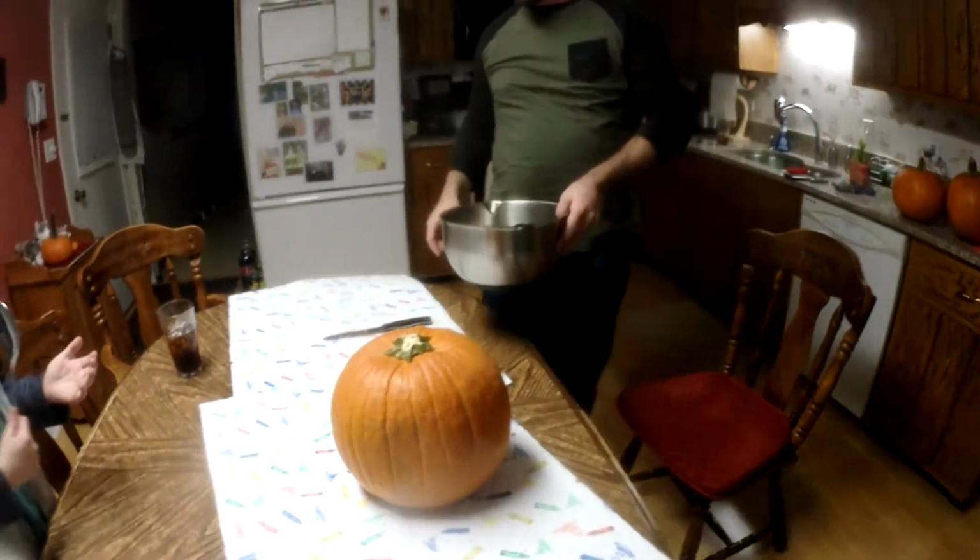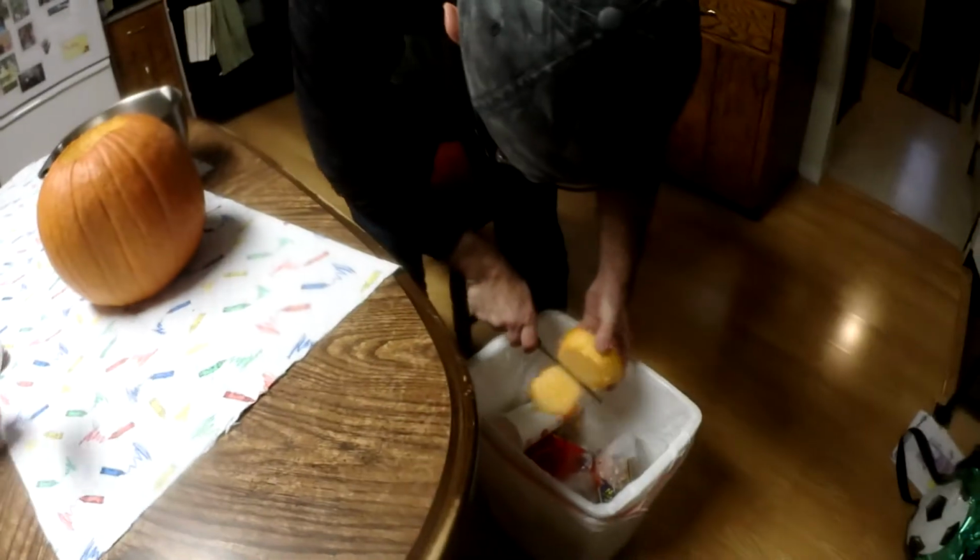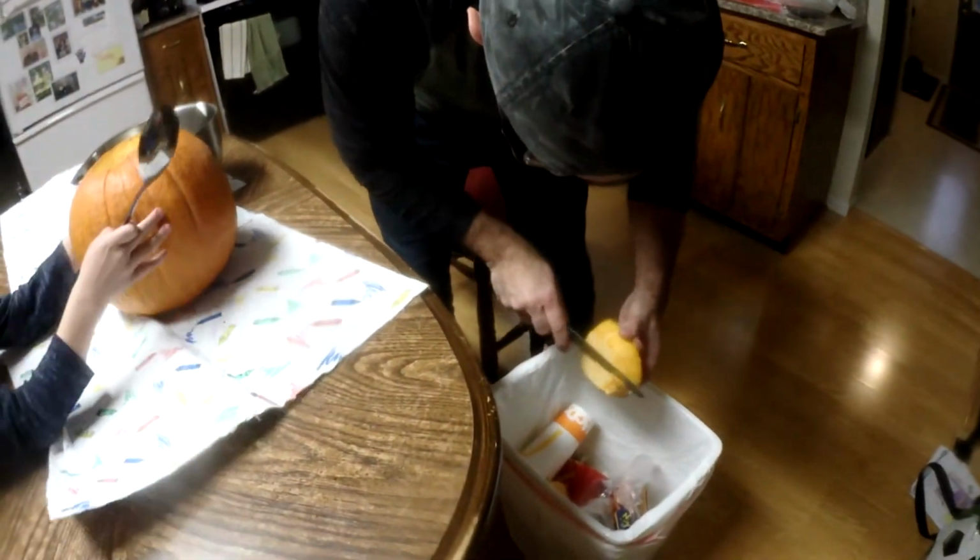Who took the seeds out? You. I don't know. I'm not much for touching these things, so we'll see how it goes.